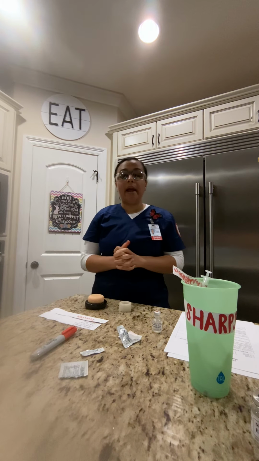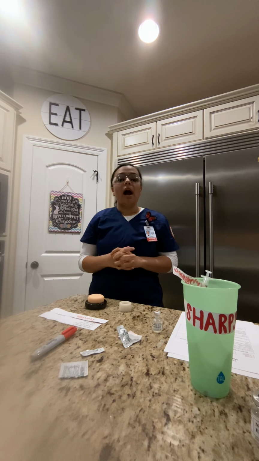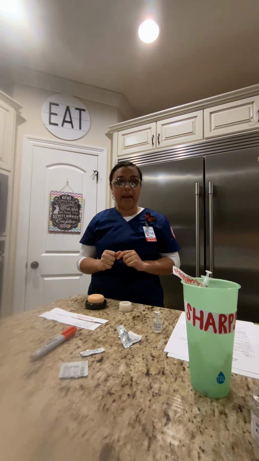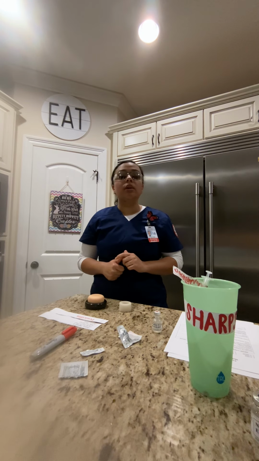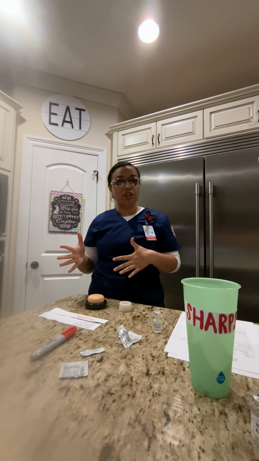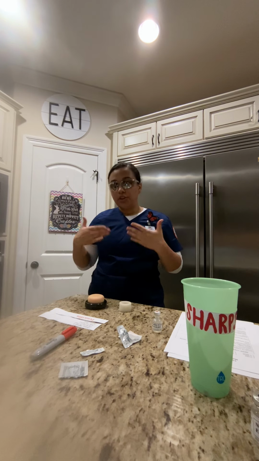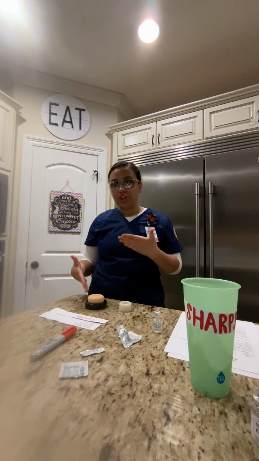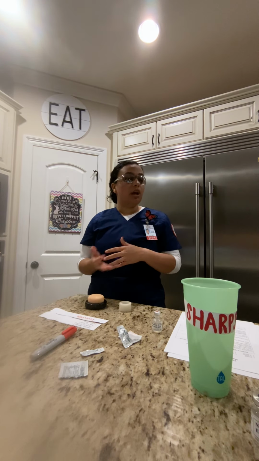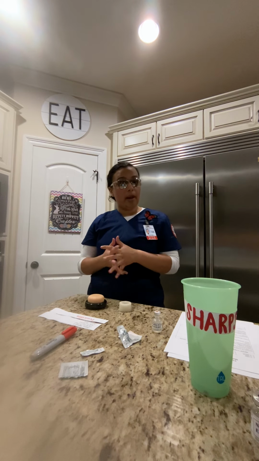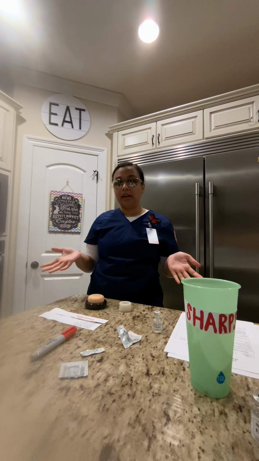I would go document how the patient tolerated the procedure. I would document what medication I gave in the MAR, how much I gave, and when I gave it. I would go back into the patient's room 30 minutes later to assess again for any allergic reactions, and I would make sure that I didn't see anything, and I would document in the patient's chart in the MAR. And that completes medication administration.